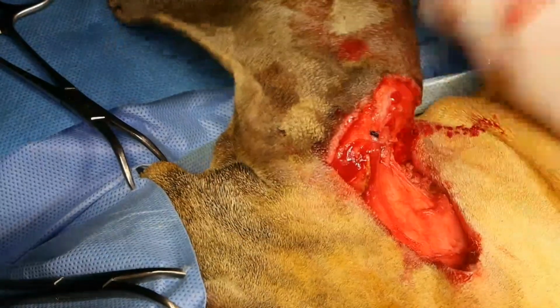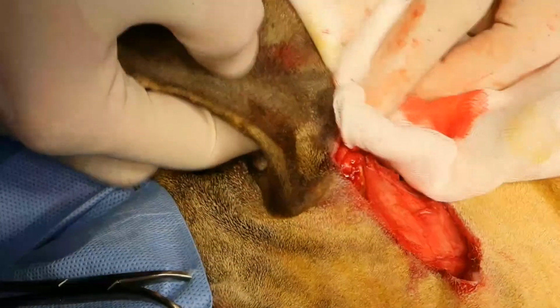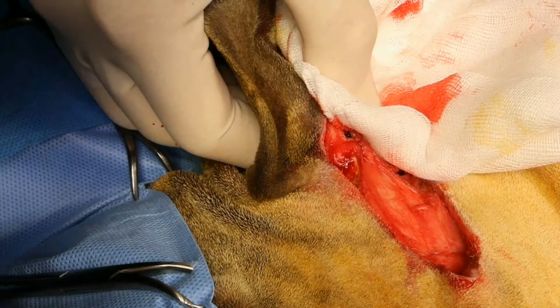I'm not going to ligate that. I just perforated a little vessel, and I'm just going to hold that off rather than ligate it because I don't want to disrupt our blood supply.